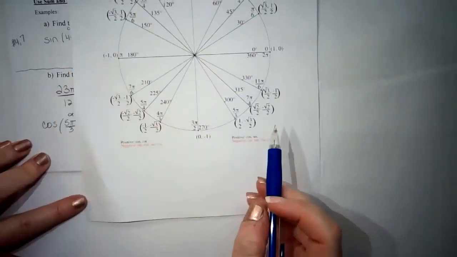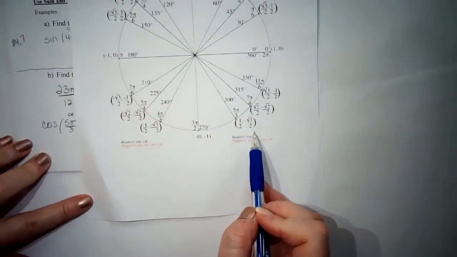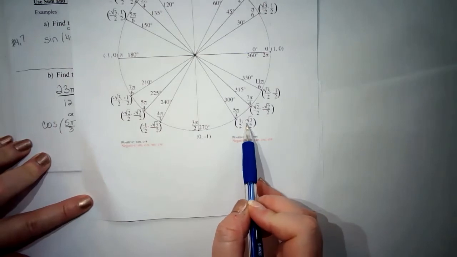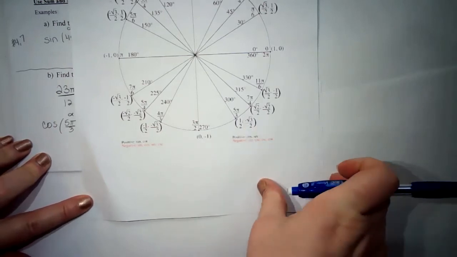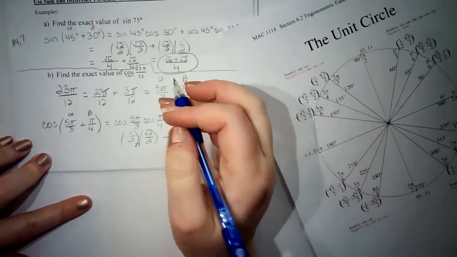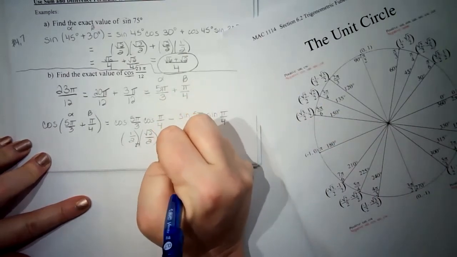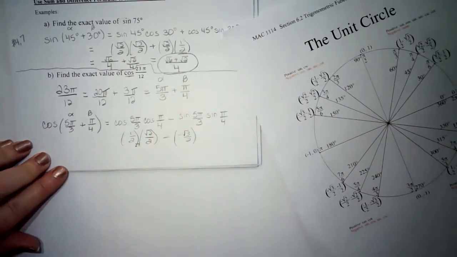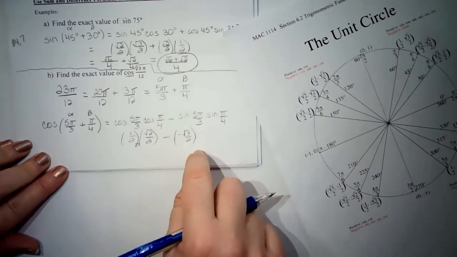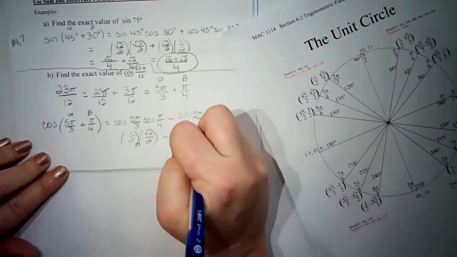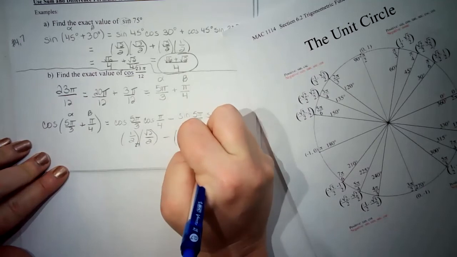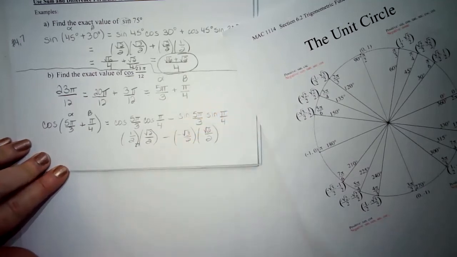Then we want 5 pi over 3. We want the sine now. Now watch your sign on your sine. It's negative root of 3 over 2. Thank you, Elizabeth. Okay, negative root of 3 over 2. Be careful with that. You're going to be adding this second part, it turns out. And then sine of pi over 4 is root of 2 over 2.